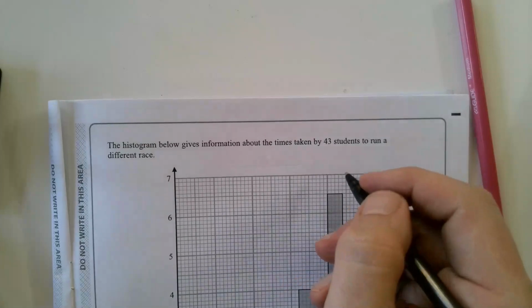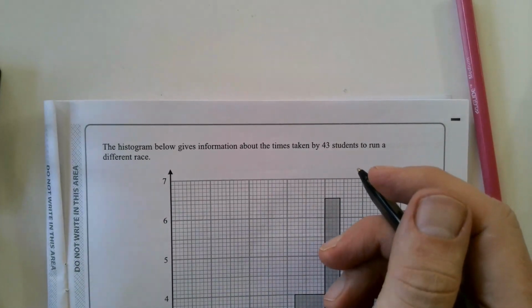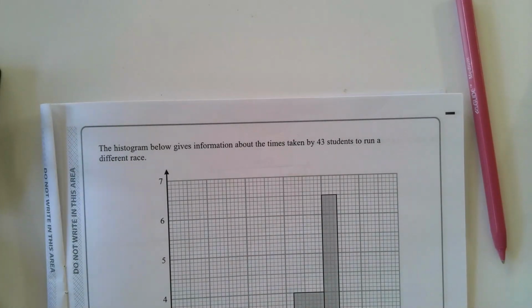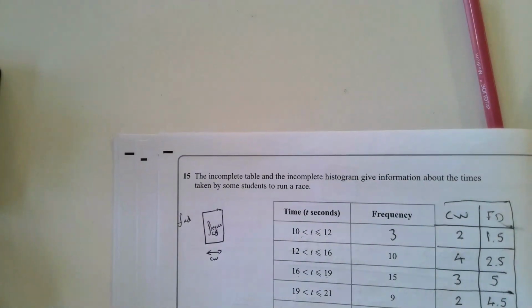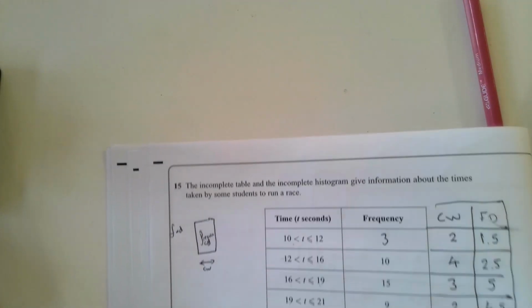Now, next one, the histogram gives an illustration taken by 43 students to run a different race. Now, we are not trying to confuse you, we're not trying to make this difficult. There is such an easy mark on this question.